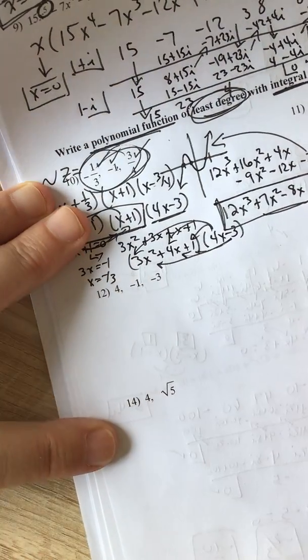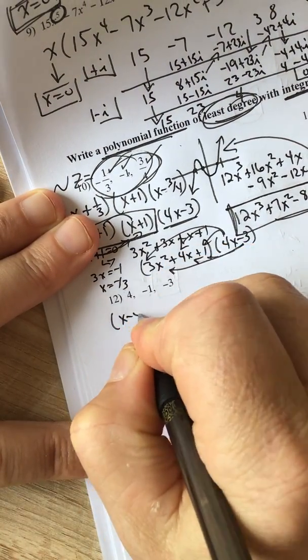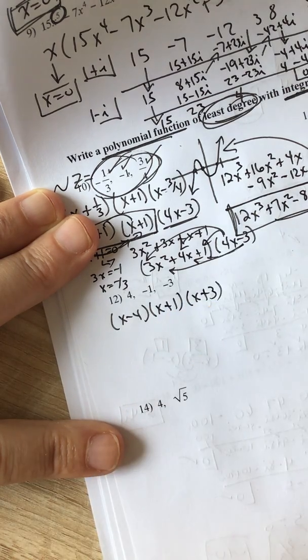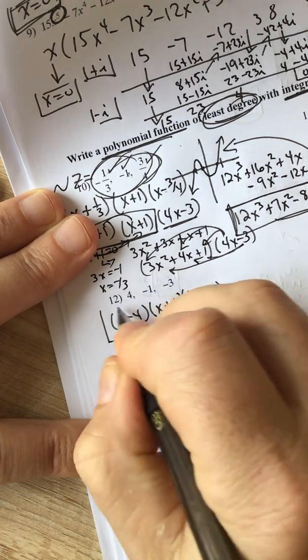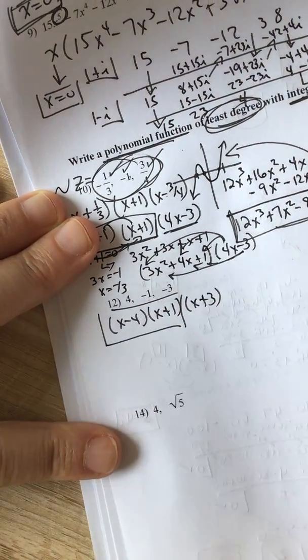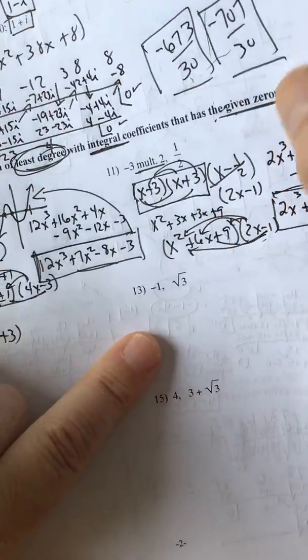Okay, 12. I'm not sure I'll do all of these. x minus 4, x plus 1, and x plus 3 are the factors. Okay, those can just get multiplied together. There's nothing too crazy going on with this one, so I think I'll just skip that one for now. Let's go to 13.